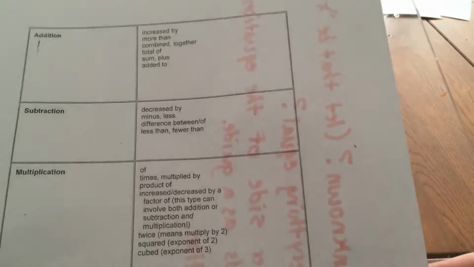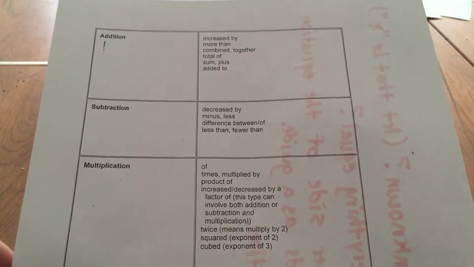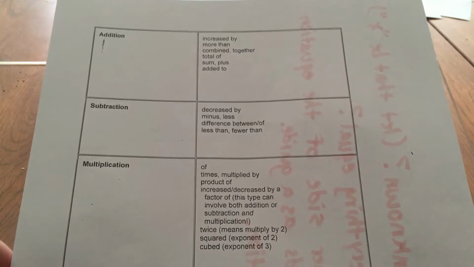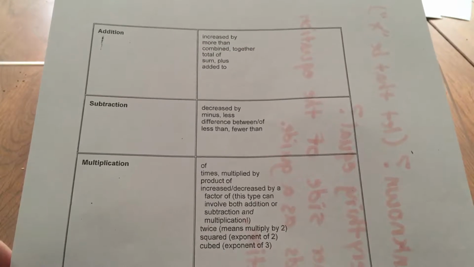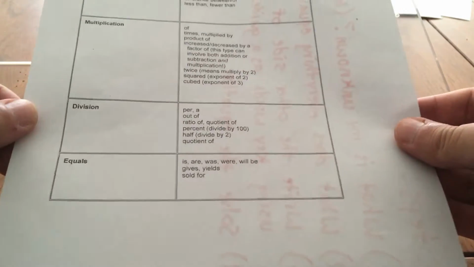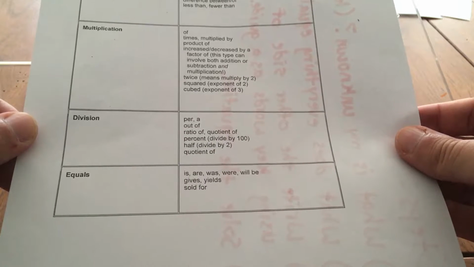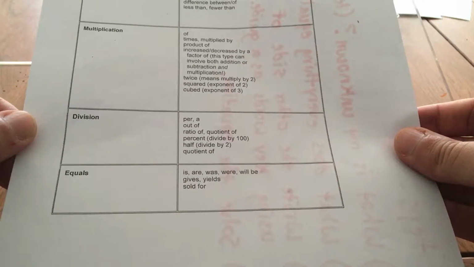Okay, so today we're doing everybody's favorite topic, and that is word problems. What I'm going to do is slide this down here. I'm going to ask you to pause the video and copy these into your notebook. Okay, now I'm going to slide up and give you the other two. I ask you again to pause the video and copy the rest of this into your notebook.